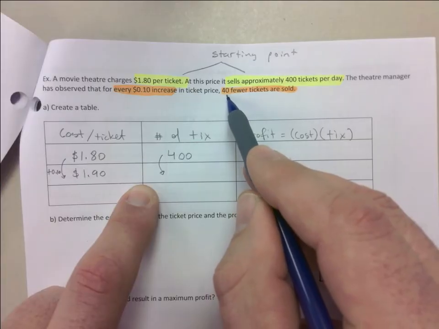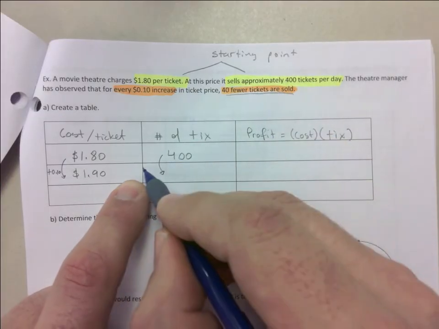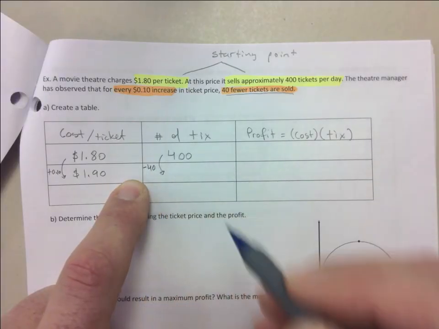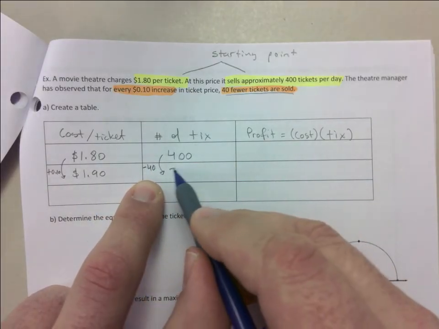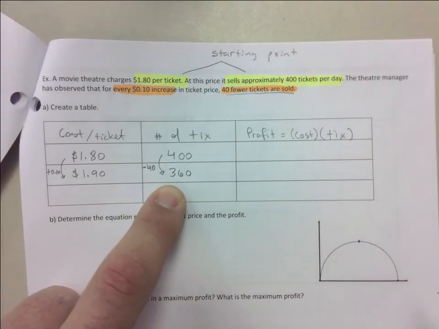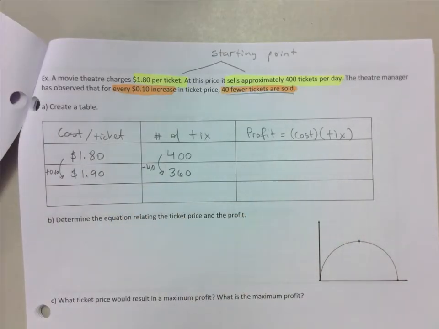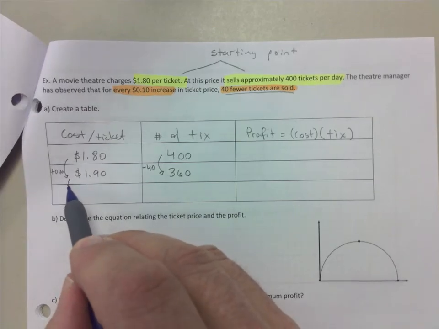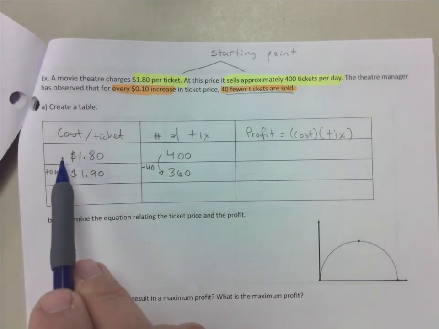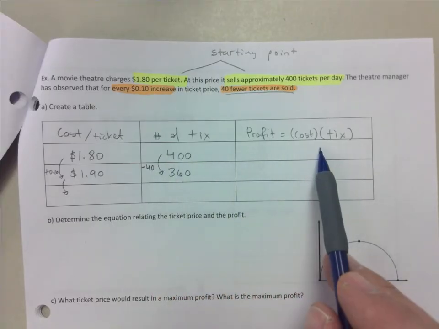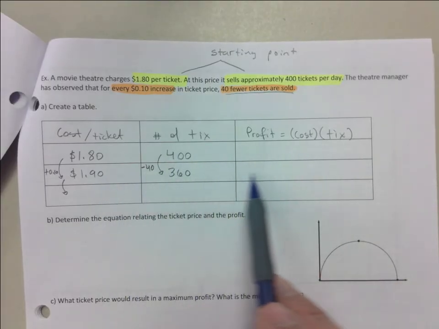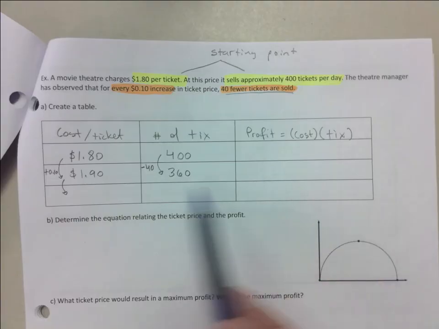Negative 40, yeah. 40 fewer tickets are sold. So you have to read carefully. So we're going to sell 360 tickets at a 10-cent increase. You need to do this one more time, okay? Because this first row is going to give us point number 1. Second row is going to give us point number 2. And then the third row is the third point. We need 3 points for a quadratic regression to work.